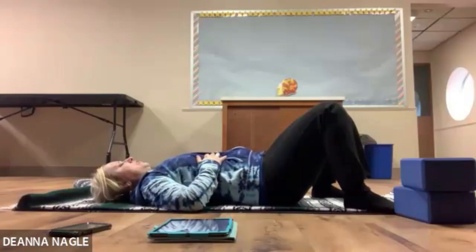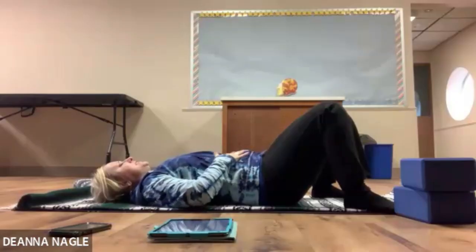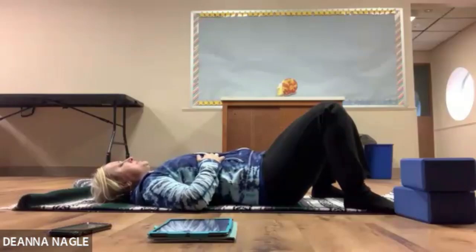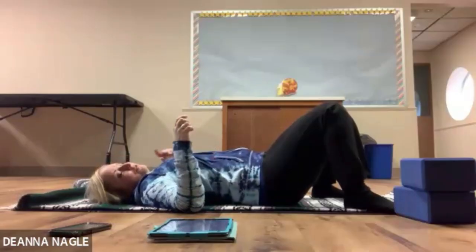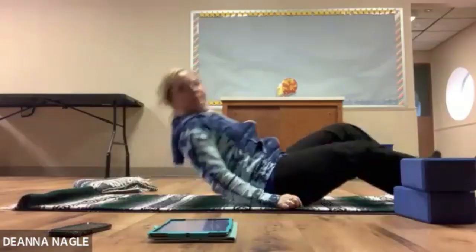Finish a nice long exhalation. The exhalations engage your core muscles. Finish out that last one. And then we're going to grab those 2 blocks.